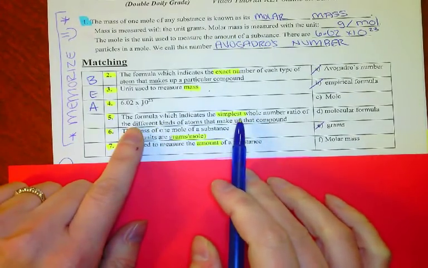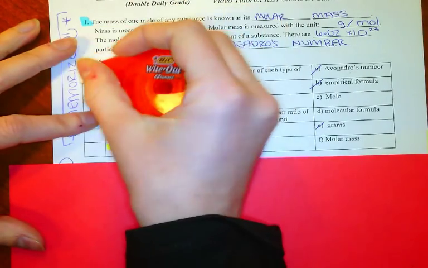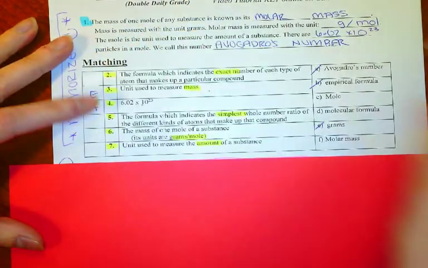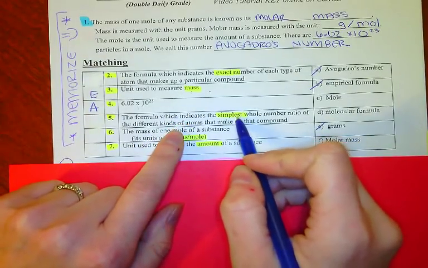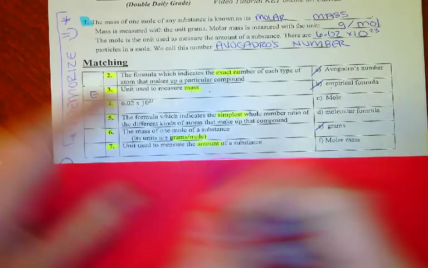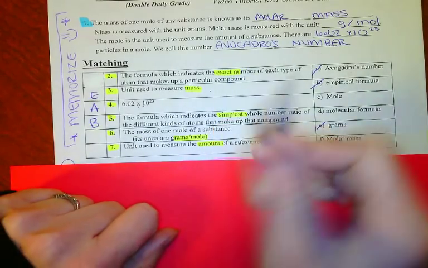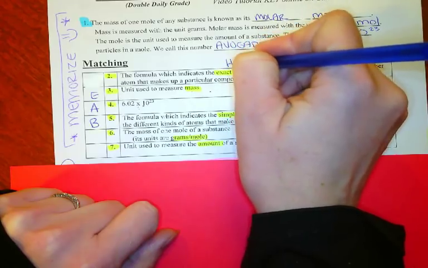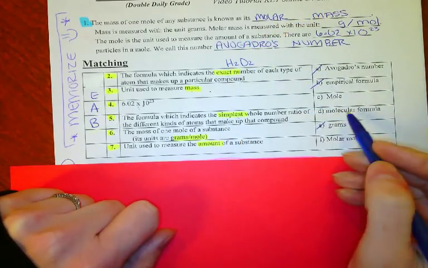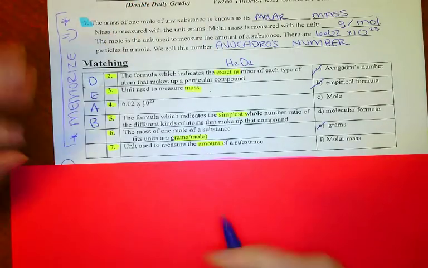The formula that indicates the simplest. You know what? I totally am having a hard morning, apparently. I said this backwards. The formula that is the simplest whole number ratio, so the simplified or reduced one, is going to be our empirical formula. The exact number, that would be unreduced. So that would be like dihydrogen dioxide, H2O2, it's the exact number. That's going to be our molecular formula, D for number 2. Excuse me on that one.